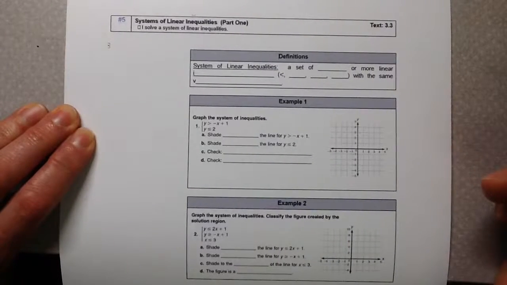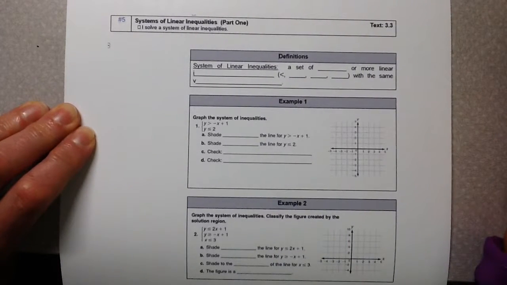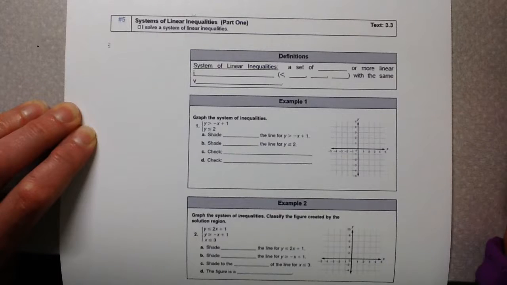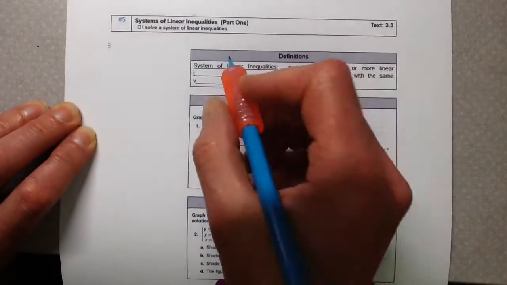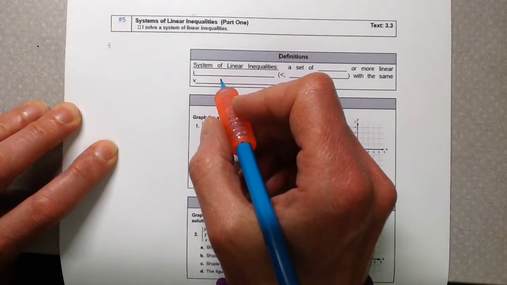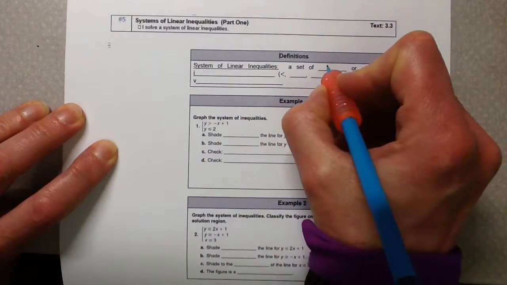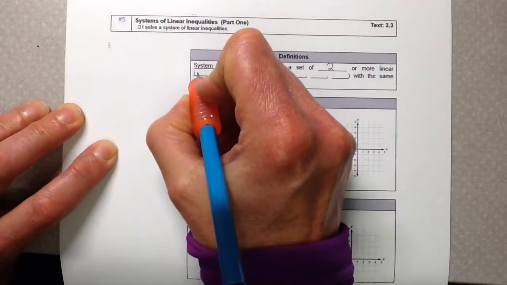In section 2.5, you graphed linear inequalities in two variables, and you only graphed one line. And today you're going to be graphing systems of linear inequalities. So let's just talk about what a system is. It is a set of two or more inequalities.